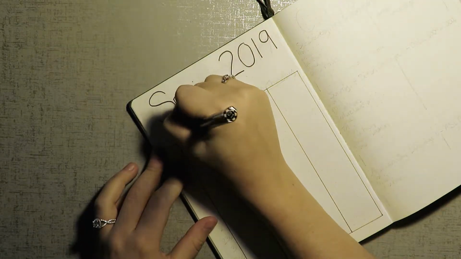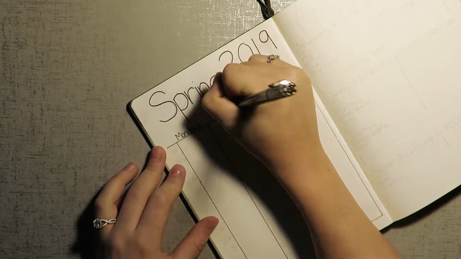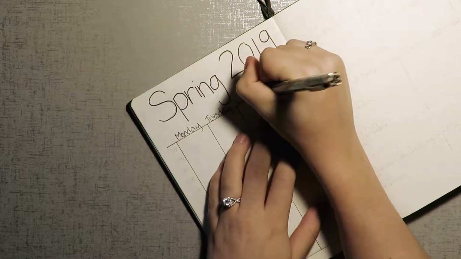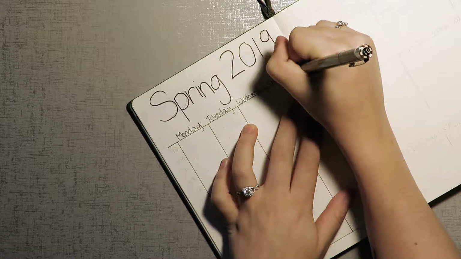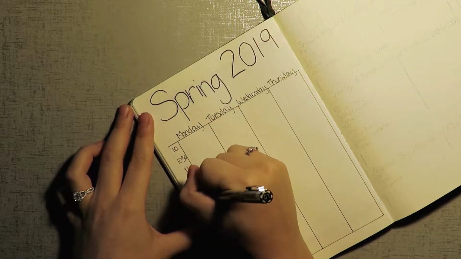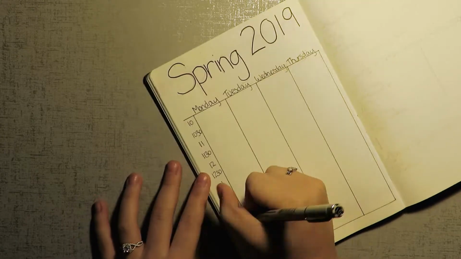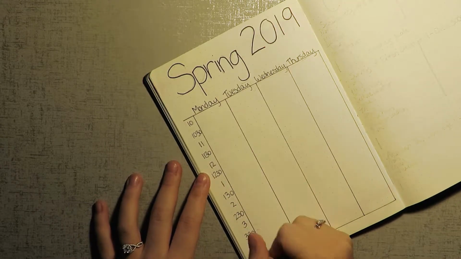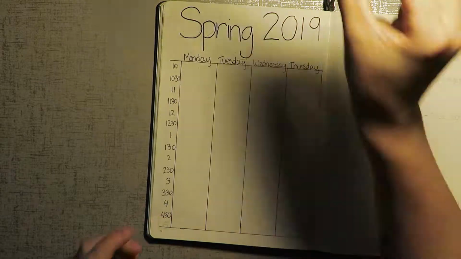I only have classes on Monday, Tuesday, and Thursdays, so I only included 4 days. Wednesdays, I usually try to go to the library to study because being out of my house usually motivates me to study a bit more.